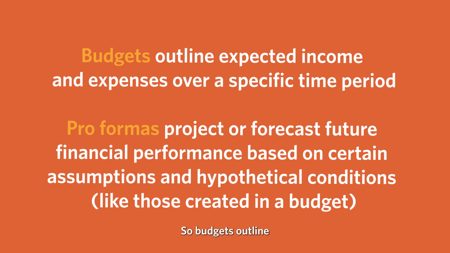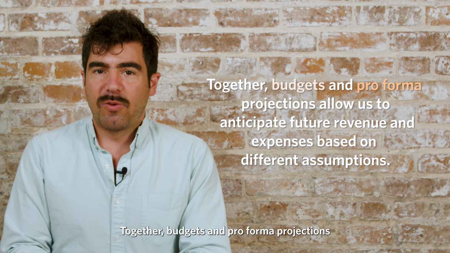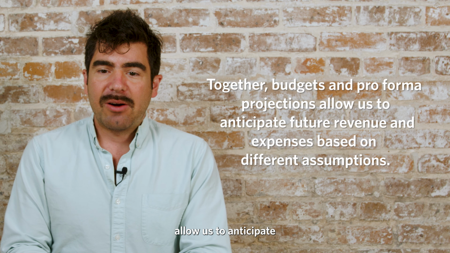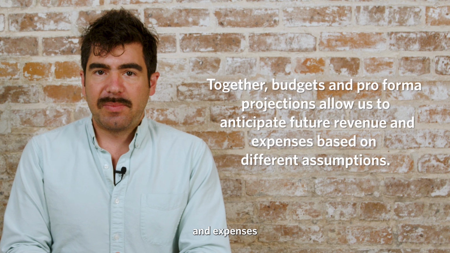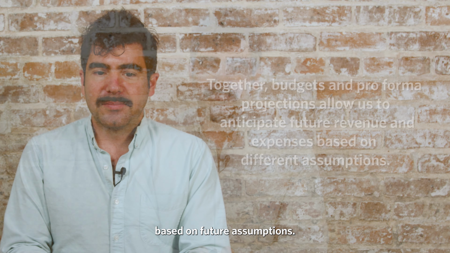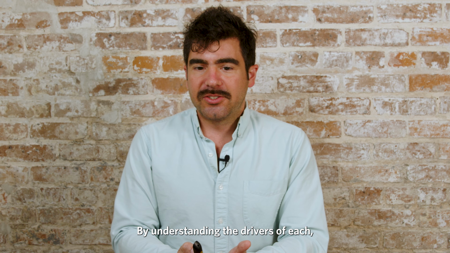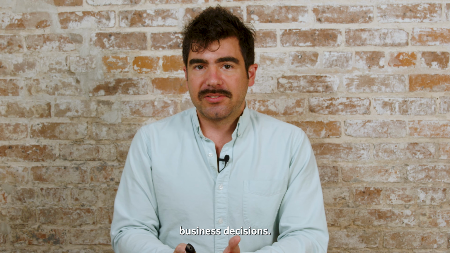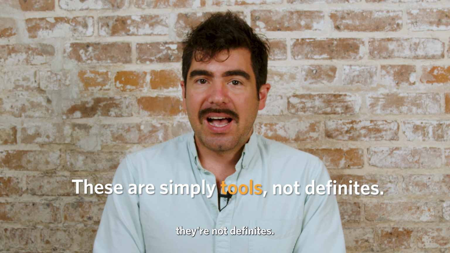So budgets outline the expected income and expenses over a specific period of time, versus pro formas, which are used to project or forecast the future financial performance based on certain assumptions and hypothetical conditions like those created in the budget. Together, budgets and pro forma projections allow us to anticipate future revenues and expenses based on future assumptions. By understanding the drivers of each, we can make different business decisions. These are simply tools, they're not definites.